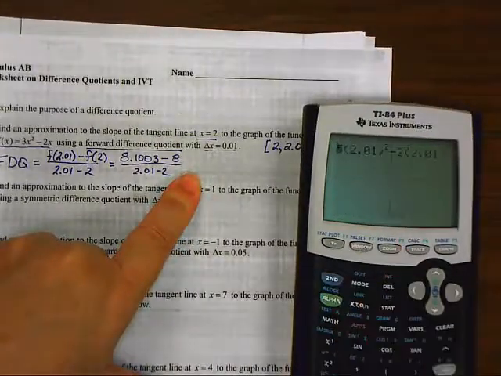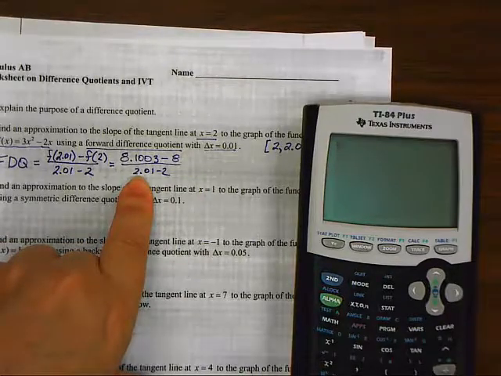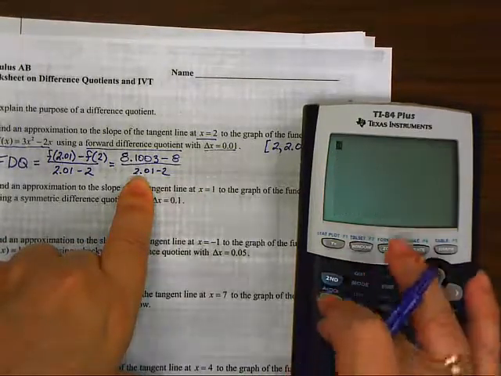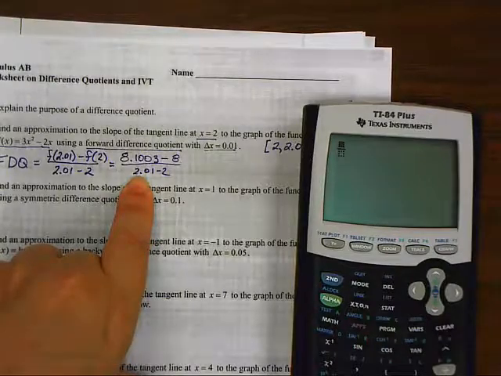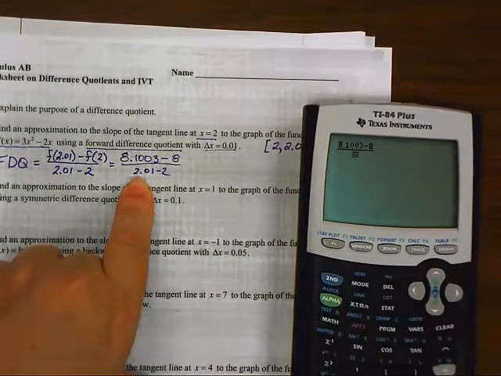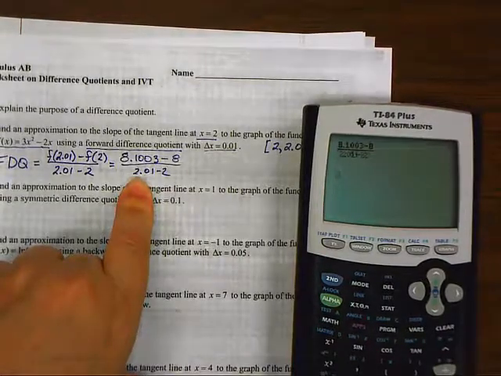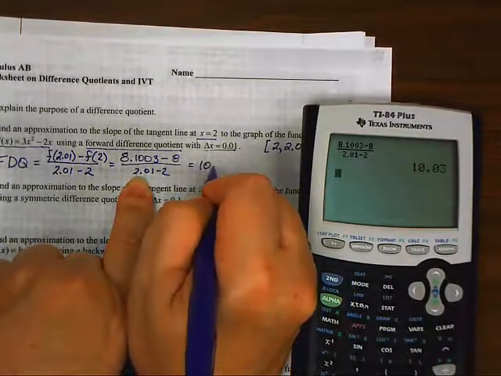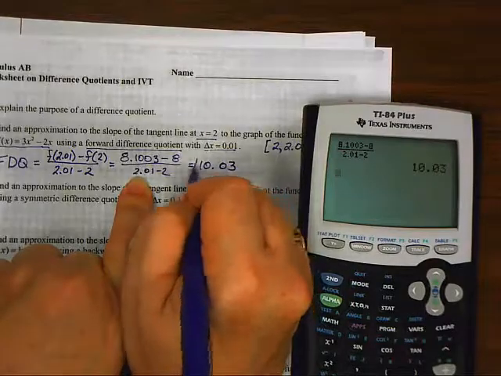So now I go to the home screen, type this in. Alpha, I did it again, alpha y equals and enter. 8.1003 minus 8 over 2.01 minus 2. And there it is. 10.03, and that's the answer.